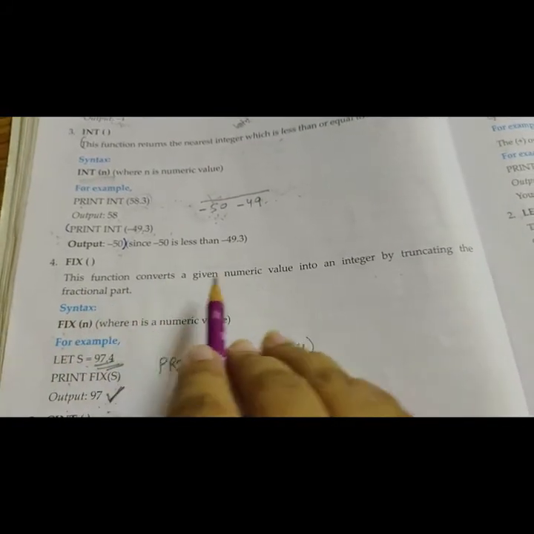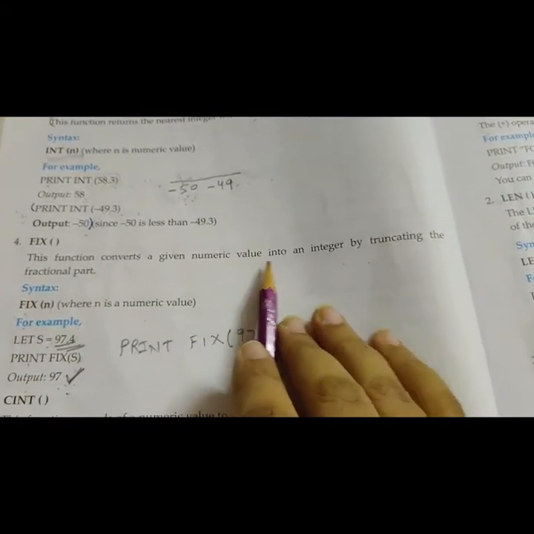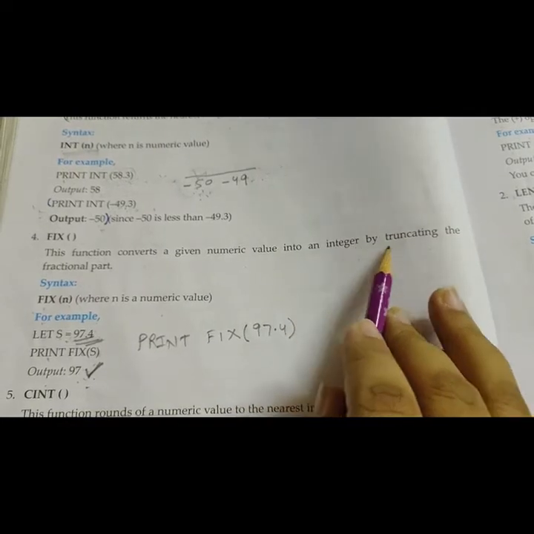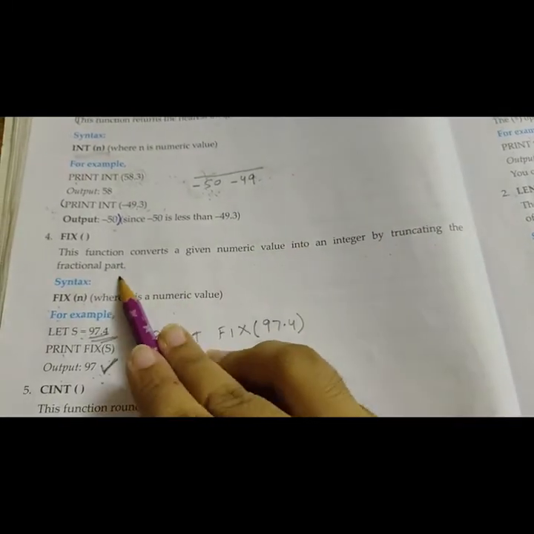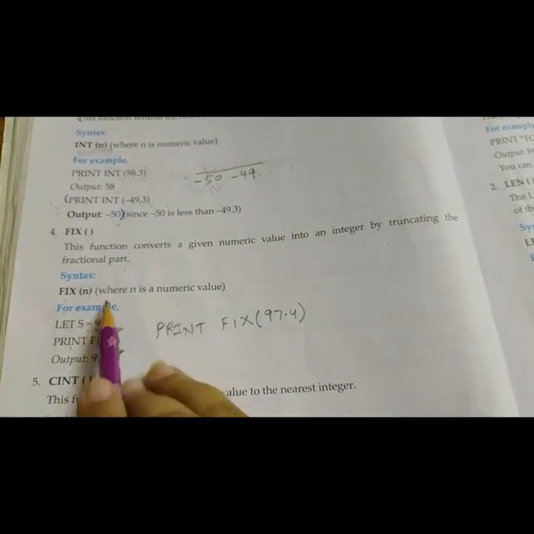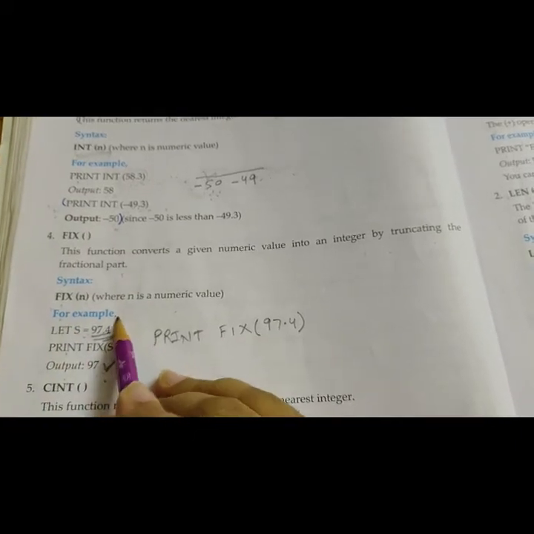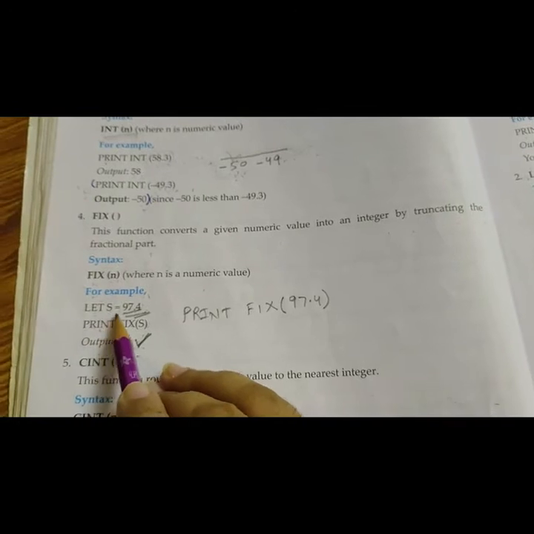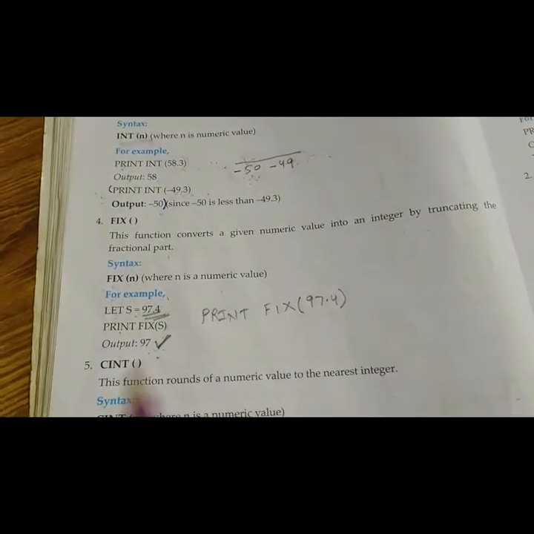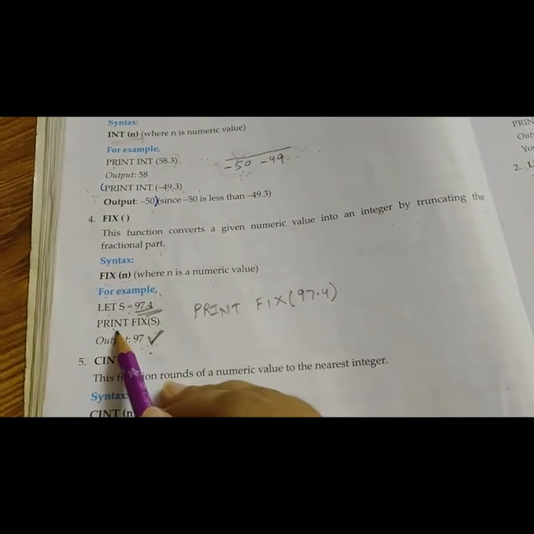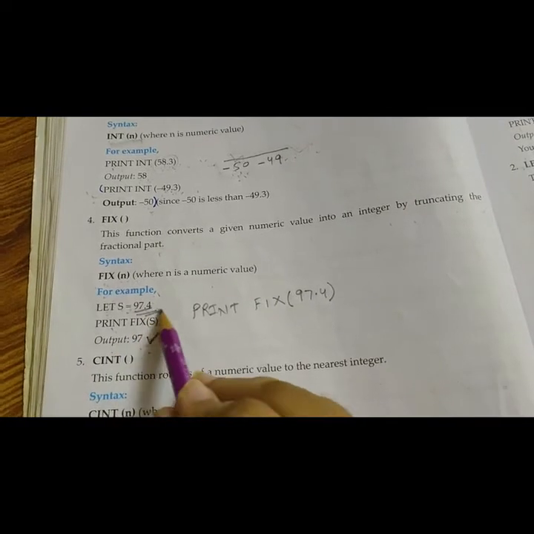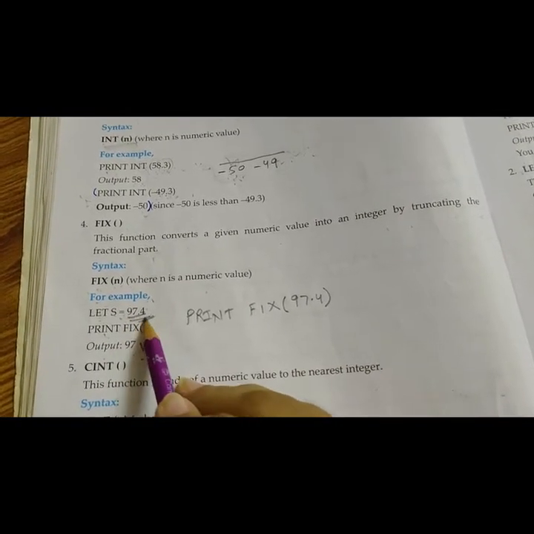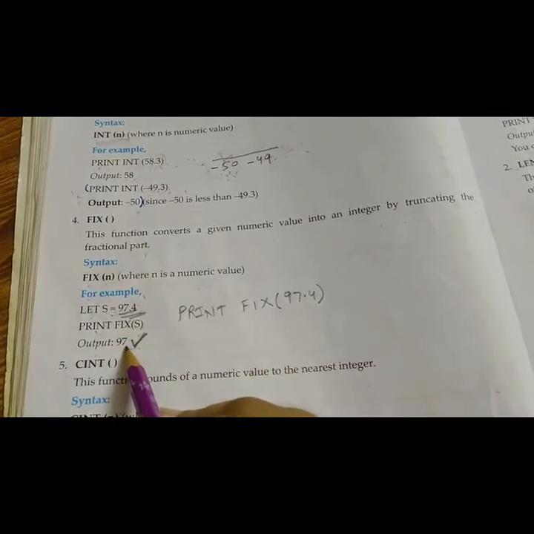Fix function. The function converts a given numeric value into an integer by truncating the fractional part. How is it possible? The syntax is fix n. Example is, let s is equal to 97.4. Print fix s.